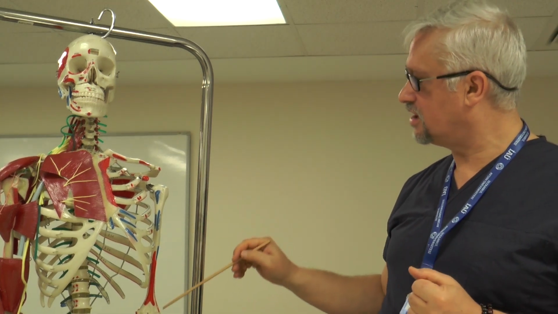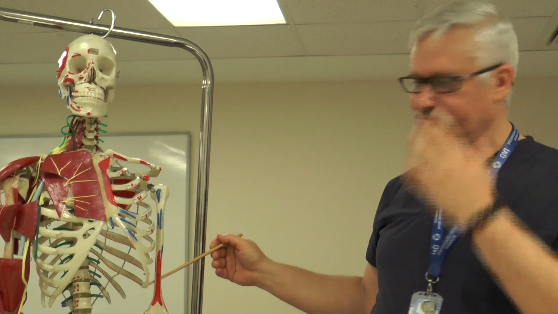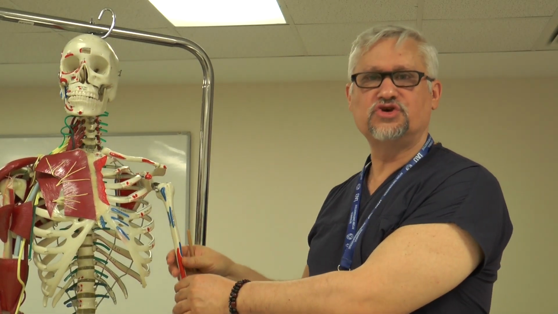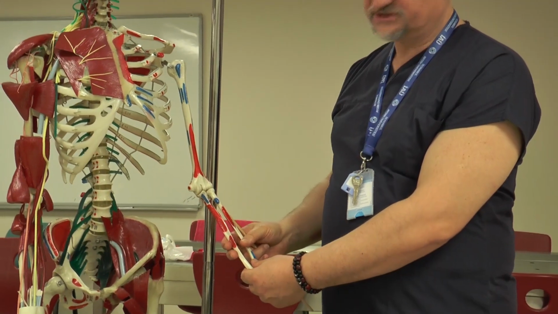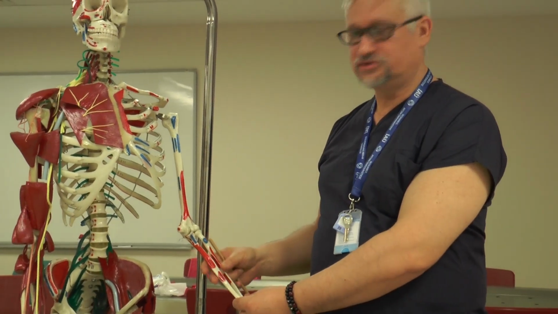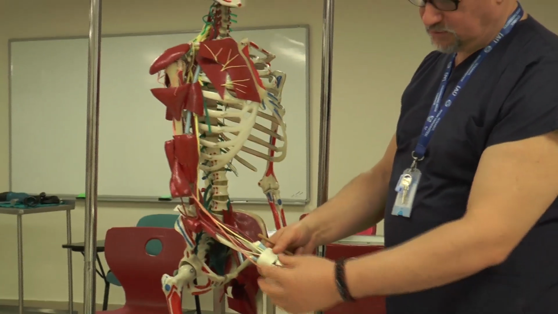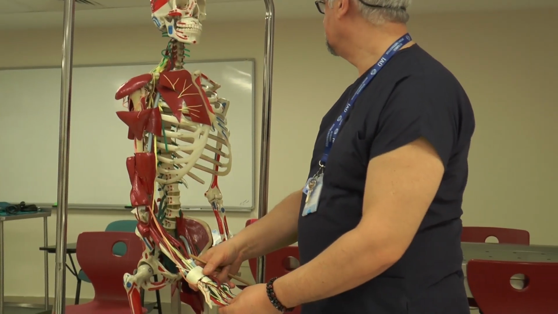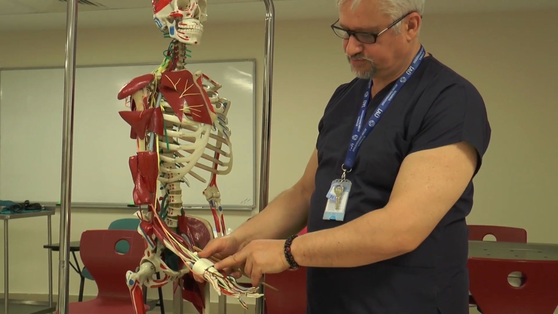Then we have the arm region. The arm region is also referred to as the brachium, and the brachium is composed of 1 bone, which is called the humerus. Then we have the forearm, which is referred to as the antebrachium, and it is composed of 2 bones, the ulna and radius. Then we have the hand region.